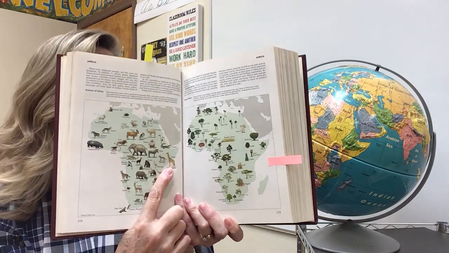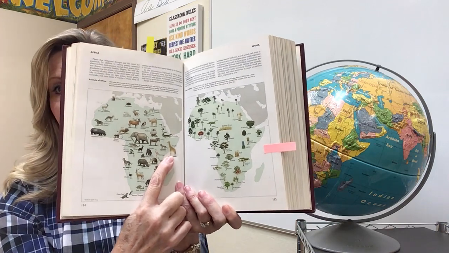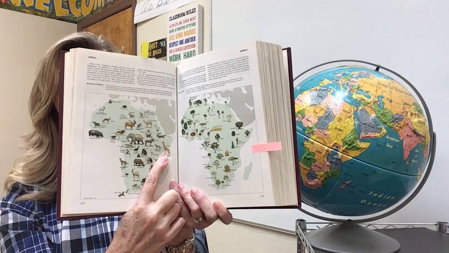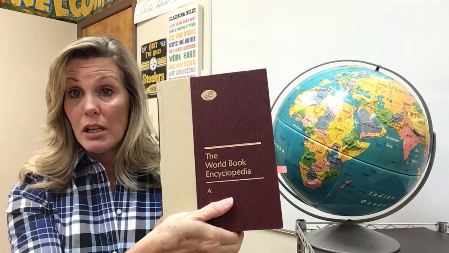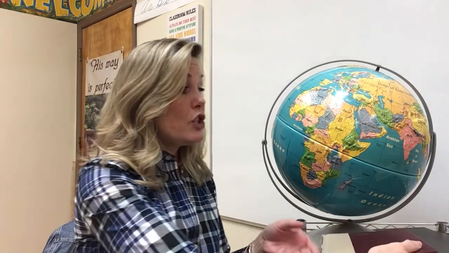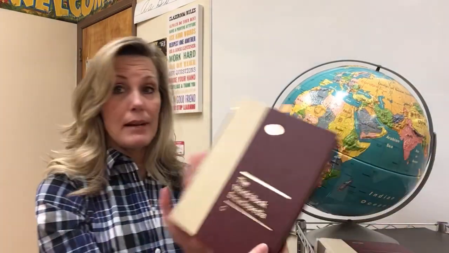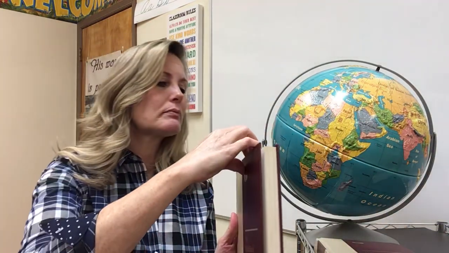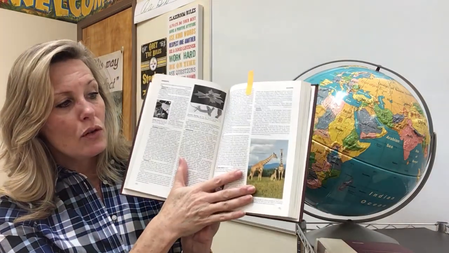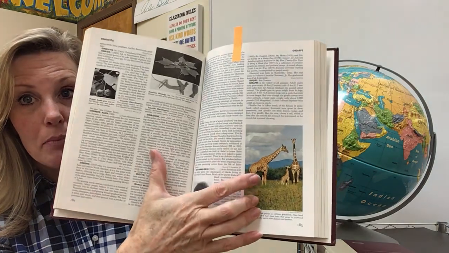Moranto's favorite. So if I wanted to find information about the giraffe, I'm probably going to see a little blurb about it in the continent of Africa information. But in order for me to get more specific, I'm going to want to go to the G encyclopedia to look up giraffe. And when I go to the G encyclopedia article for giraffe, I see the picture of the giraffe.